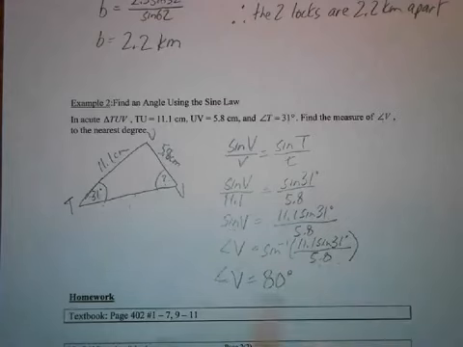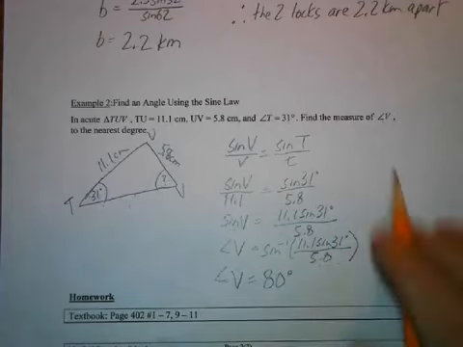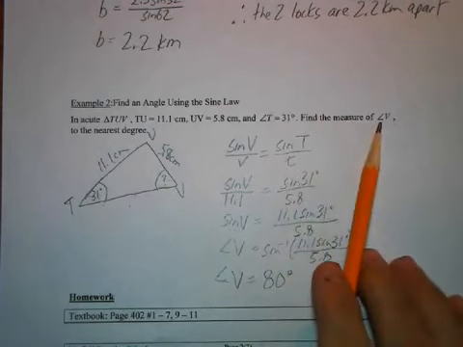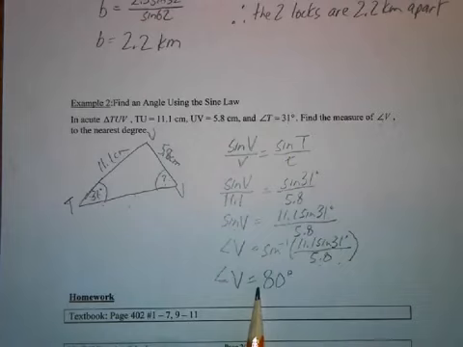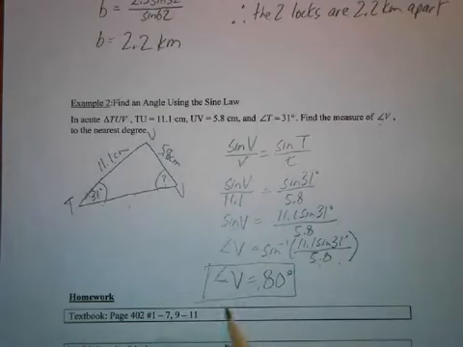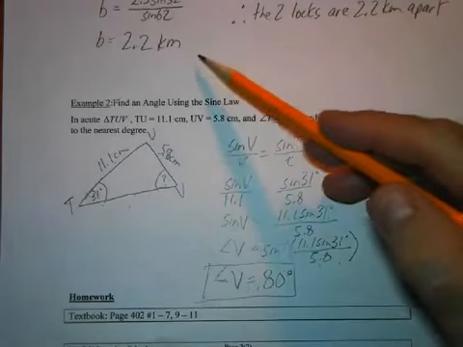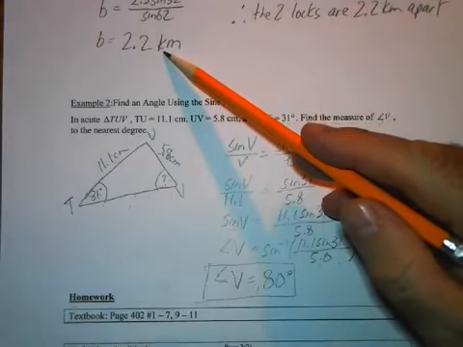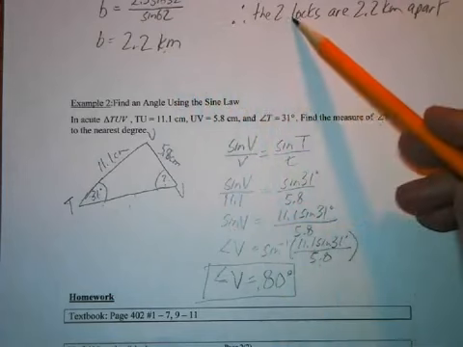Now, do I have to have a word statement for this? Well, the question was find the measure of angle V to the nearest degree, and I've done that. So I don't need to say, therefore the angle V is 80 degrees. I've stated it right there. Okay, now that's a little bit different than up here, because the question was how far apart are the locks. This doesn't really answer the question, so I had to put it into words.